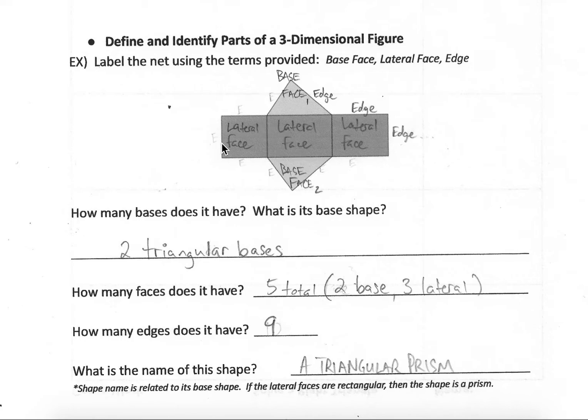Faces are the two-dimensional shapes. So for example, this rectangle, well, all of these rectangles and these two triangles are all faces. But there's a difference between our faces. The base shape in a three-dimensional figure is going to be called the base face.